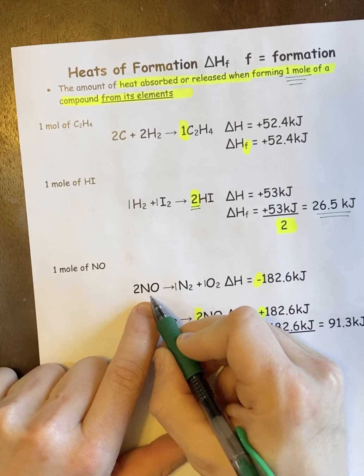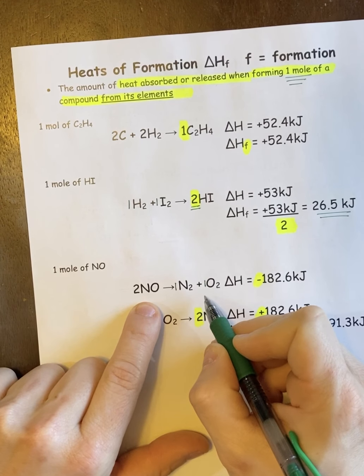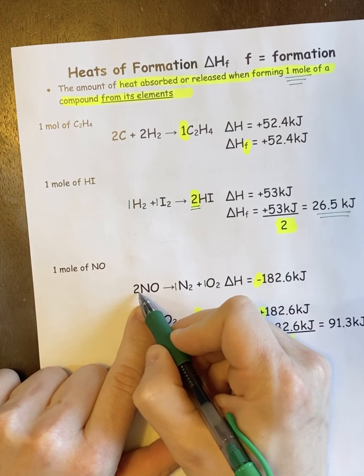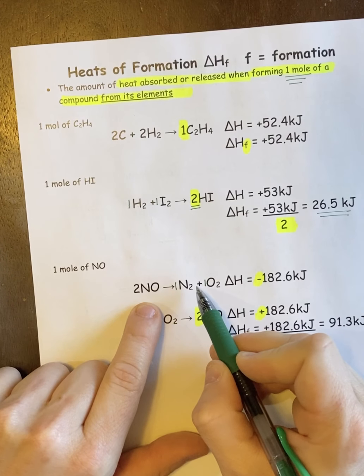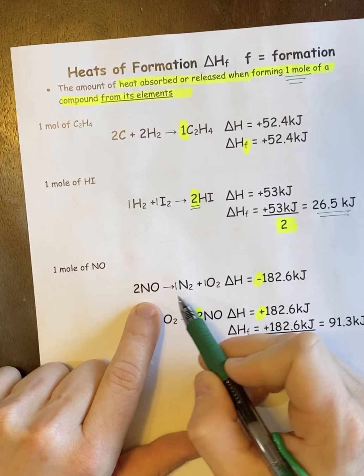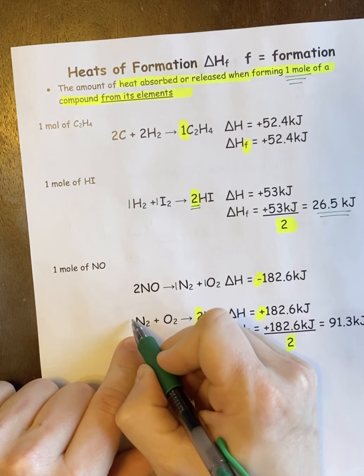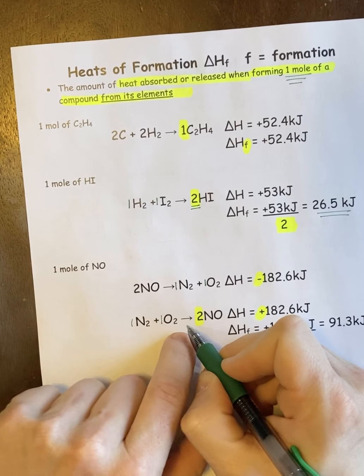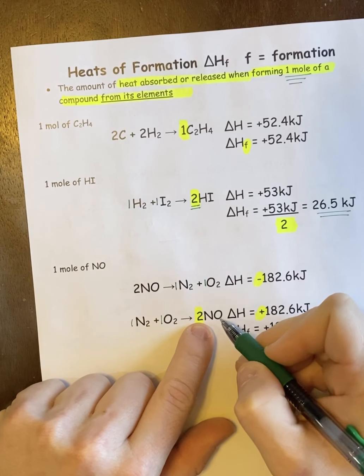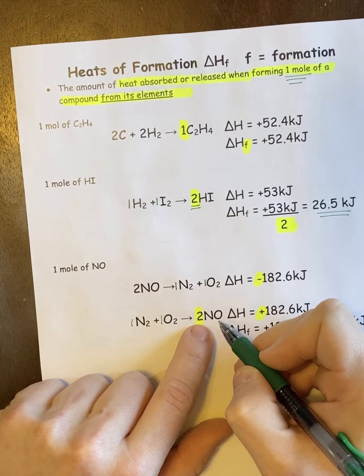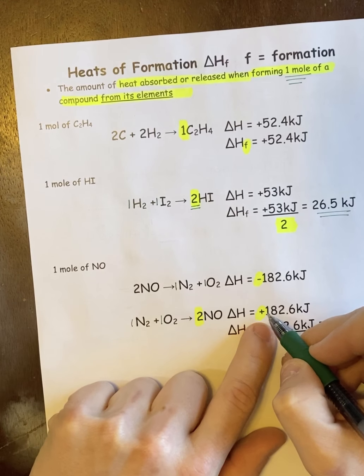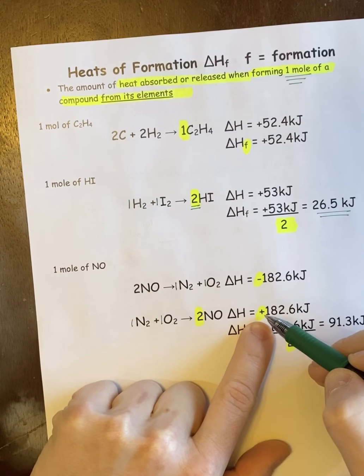So there's 2 problems there. One, I'm breaking it up. I'm doing the reverse of what I need. And then the second problem would be I'm making 2 of them and I want the cost for 1 of them. Let's fix one problem at a time. If I take this entire reaction and flip it, so I just reverse it basically, and I say, okay, well, 1 mole of N2 plus 1 mole of O2 can make 2 NOs. So I just reversed the entire reaction and then I rewrote it. My delta H, notice what would happen. By flipping the reaction, I flip the sign.